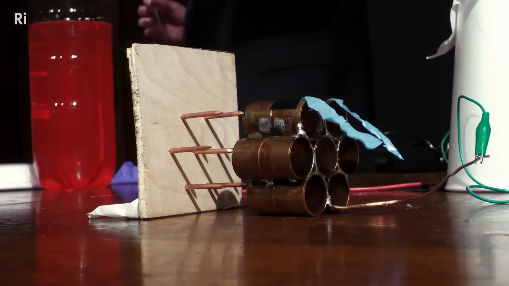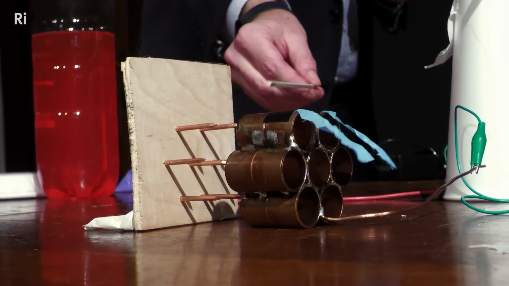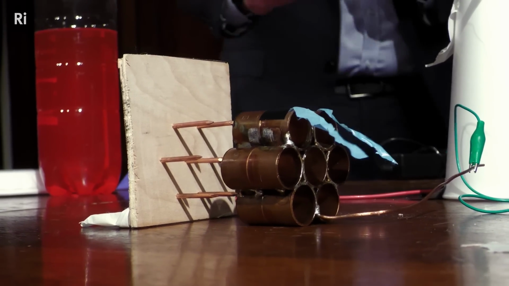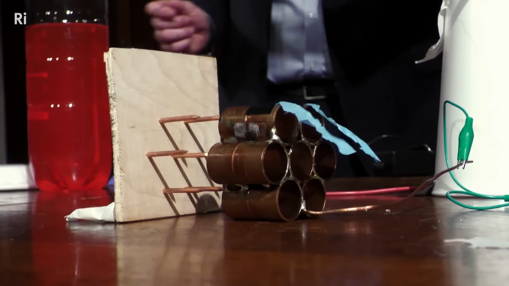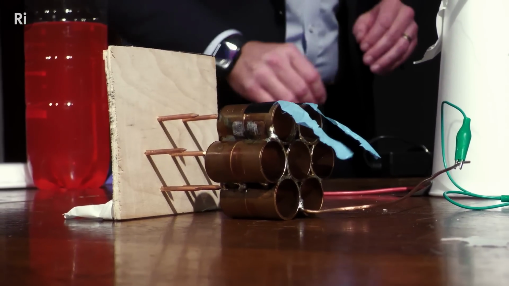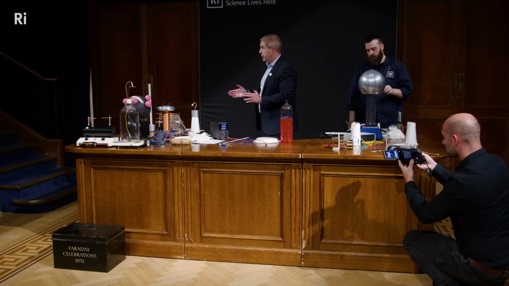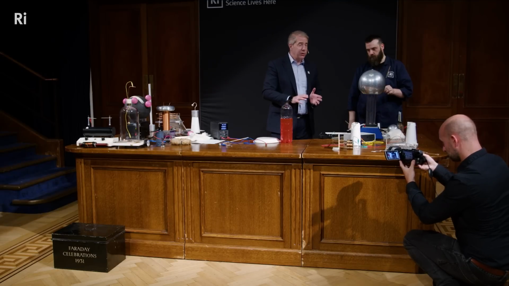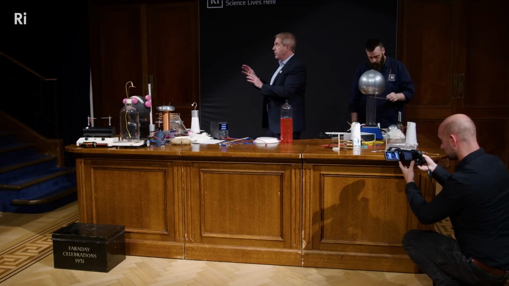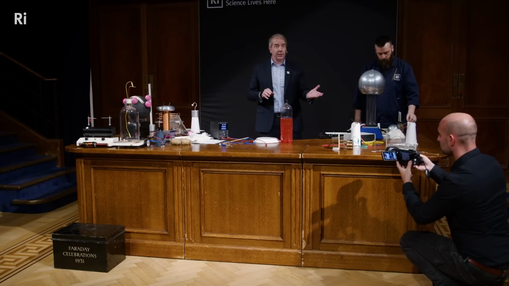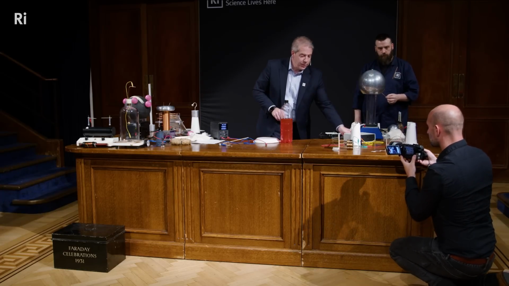You see that? That is all caused by the electric field making ions and then accelerating them towards the less sharp coils. So this is known as an ion thruster. And if we can have an ion thruster, do you think we can make an ion spacecraft or an ion craft? Yes? So let's see if we can make one of those.